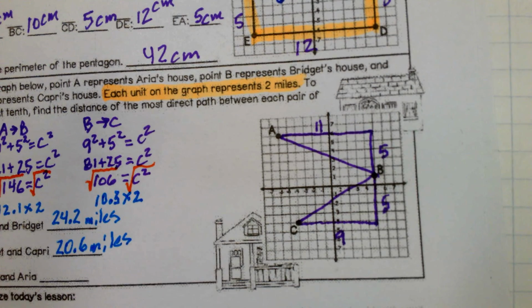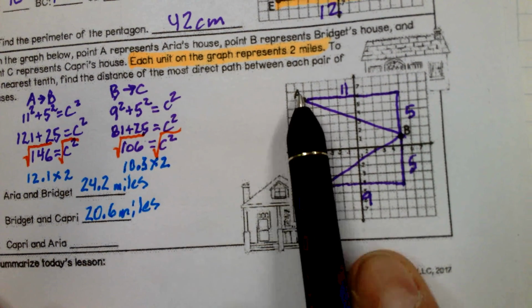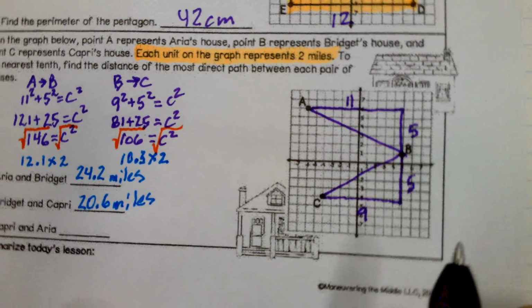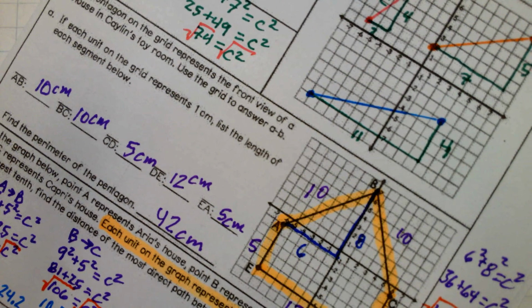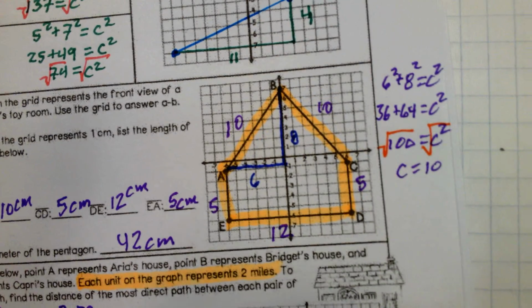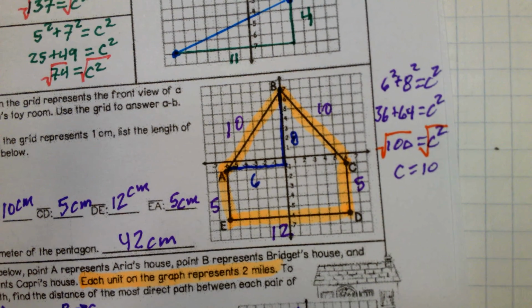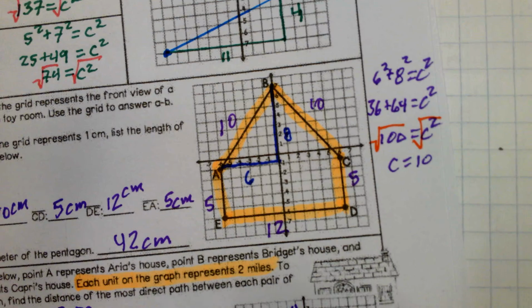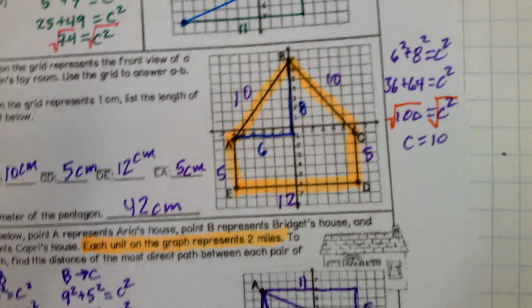All right. And then the last one's going to be Capri to Aria's house. Capri to Aria. Let's do that one. So we've got 2 there.